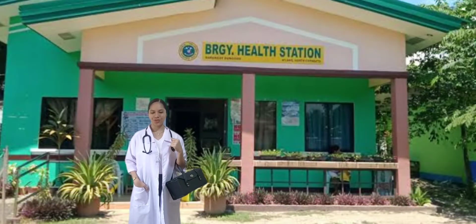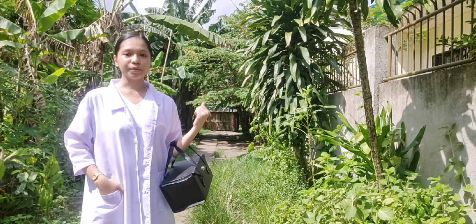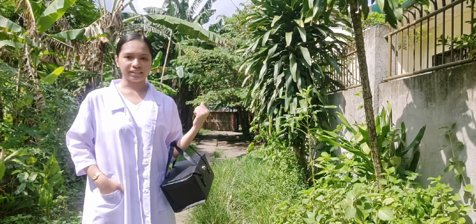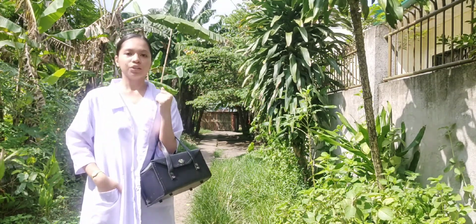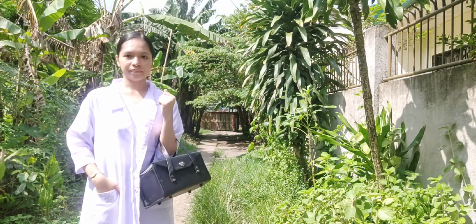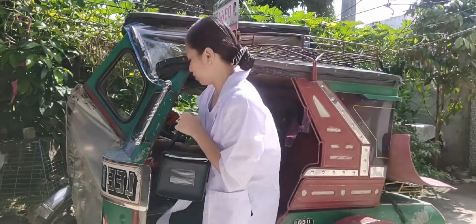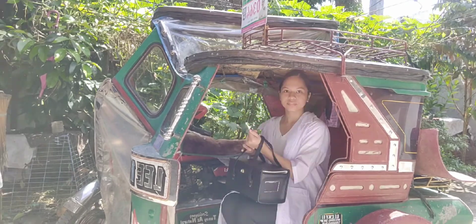Let's start the demonstration. First, protect the bag when you are going to visit the client by holding it in the middle of your body to prevent microorganisms. You can place it on your lap when you are inside a vehicle.